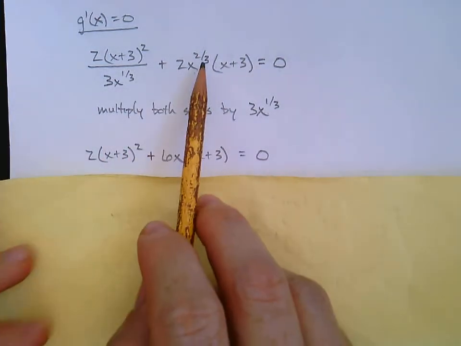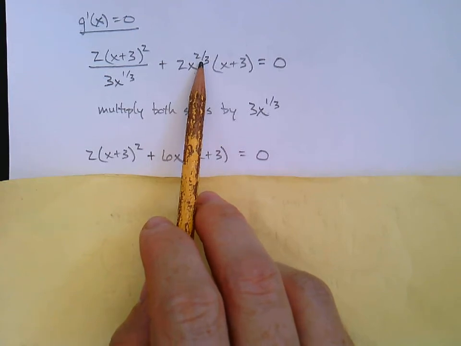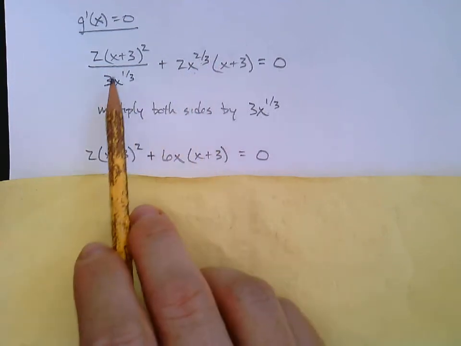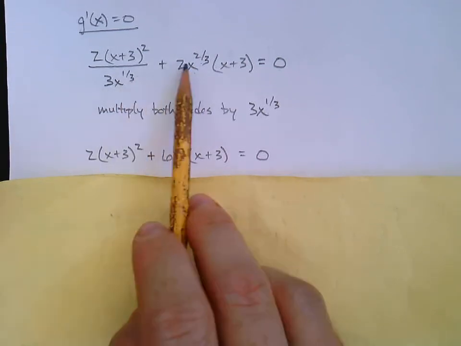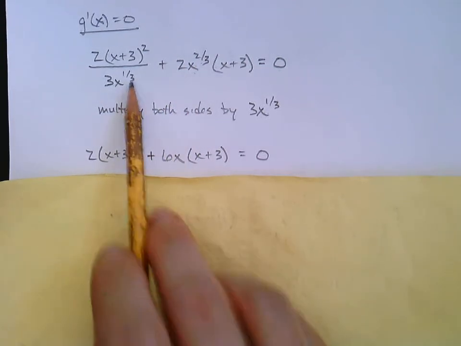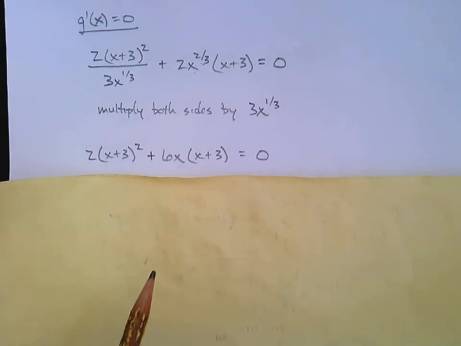When we took the derivative of x to the 2/3, we subtracted 1. We got x to the negative 1/3. It's no surprise that these would add up to 1, because of the power rule. Okay, I think that's enough. Let's go on.